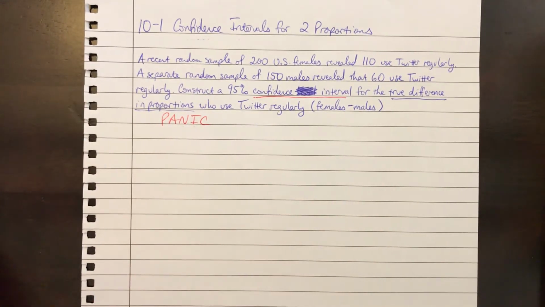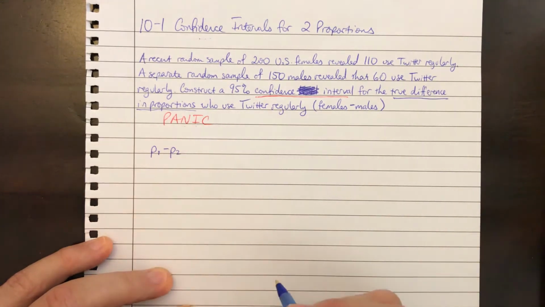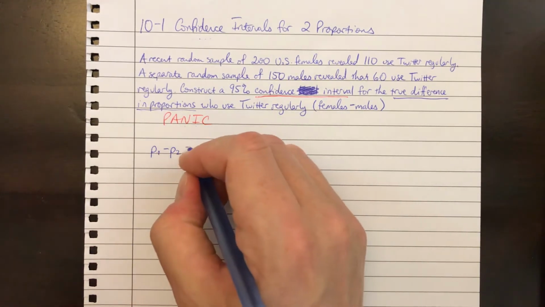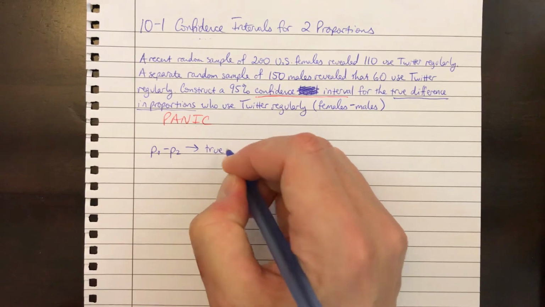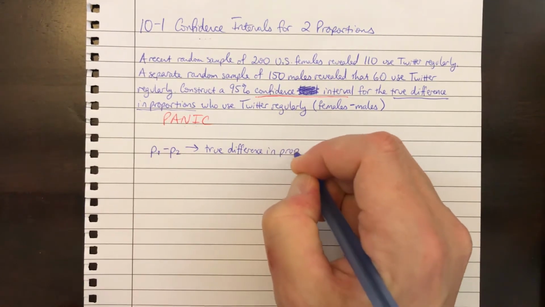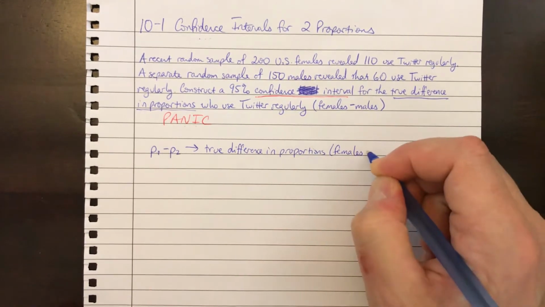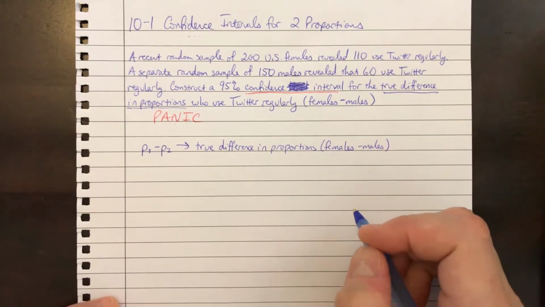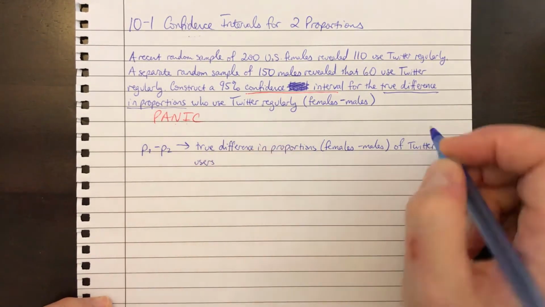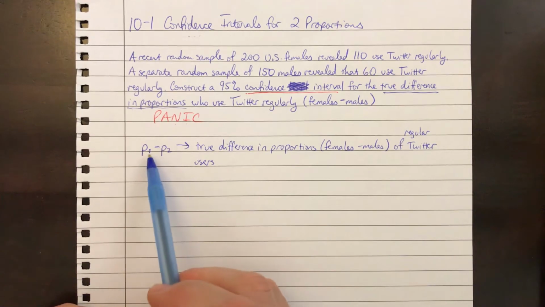So let's go ahead and start with the parameter, and in this case, the parameter is going to be p sub 1 minus p sub 2, where p sub 1 is the true proportion of females. So p1 minus p2 is the true difference in proportions, females minus males, of Twitter users, or we could say people who use it regularly. Okay, so that's going to be our parameter.